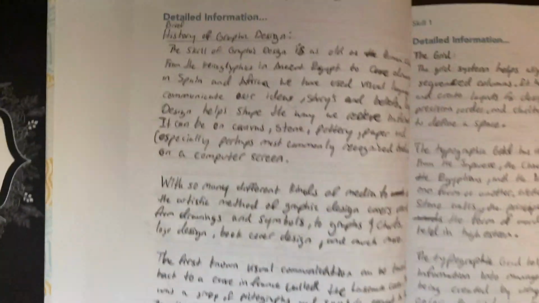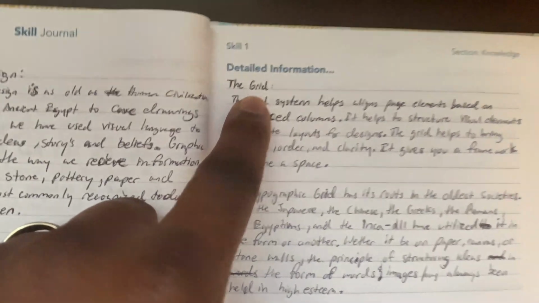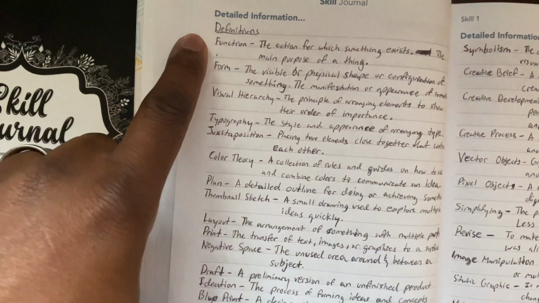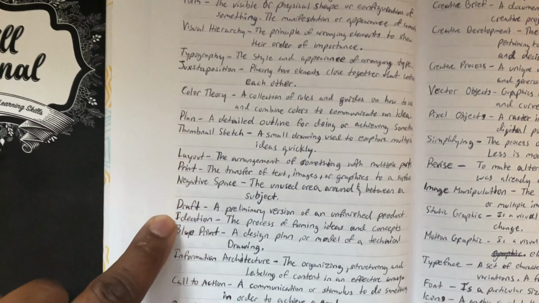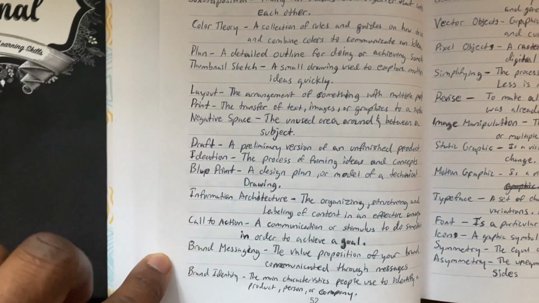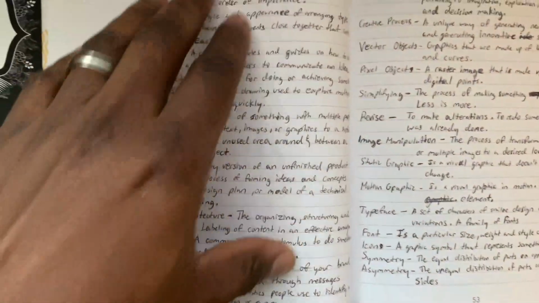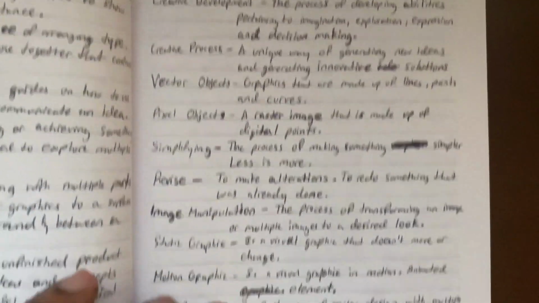All right, and then as the knowledge section goes on, you have space to really break down detailed information. So I talk briefly about the history of graphic design here, and then I come down here and I speak specifically about a tool that I use, the grid. And so I break down that information, then I come down here to definitions, and I define certain principles. So when I want to talk about them, I can start off with defining what they are and then breaking them down into more details. And so that's how I used it here.